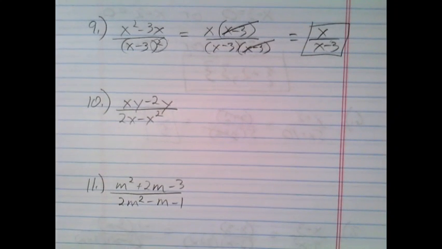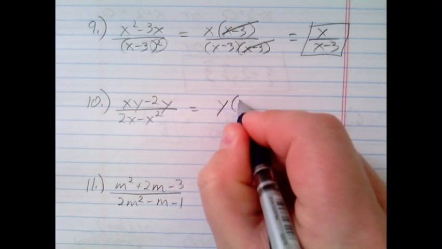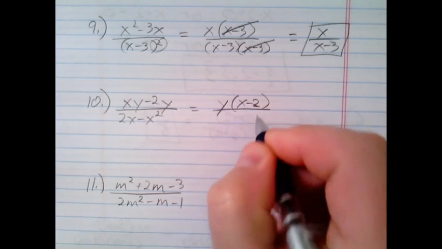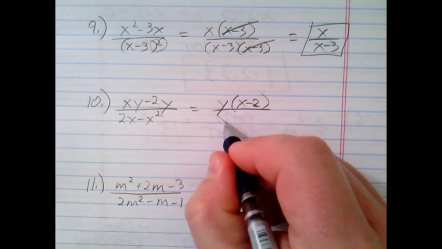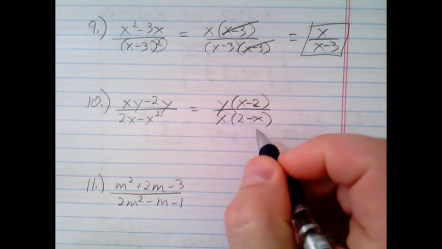Looking then at 10, it looks like I can do some similar things here. Looks like I can factor out a y in the numerator, and that will leave me x - 2. Now in the denominator, I can clearly take out an x, and that would leave me 2 - x.